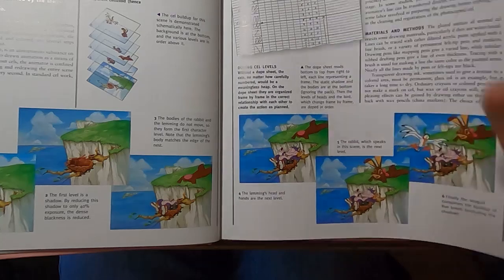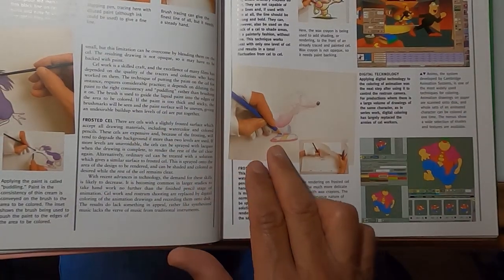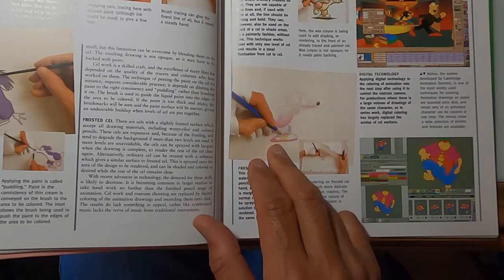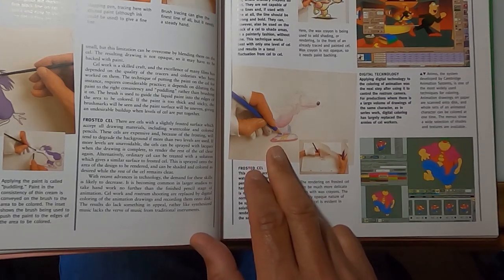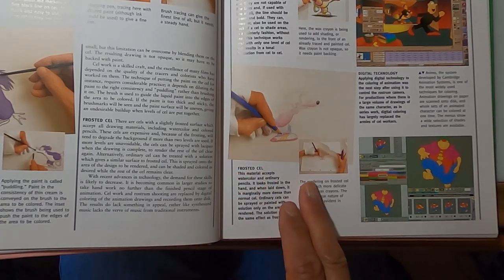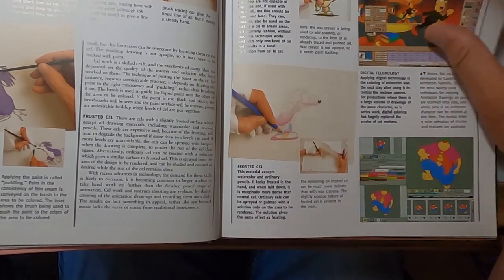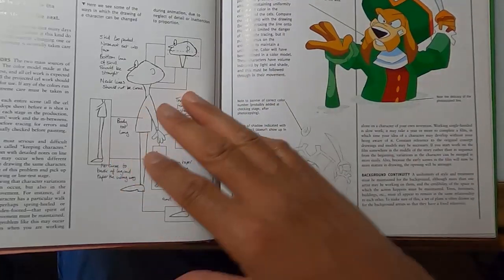Cells, exposure sheets. Here's somebody drawing right on paper using crayons. Oh, China markers. And color pencils. You can get frosted cells and do your painting and drawing on frosted cells, which has a certain tooth to it. So it'll hold pencil, graphite, or color pencils.